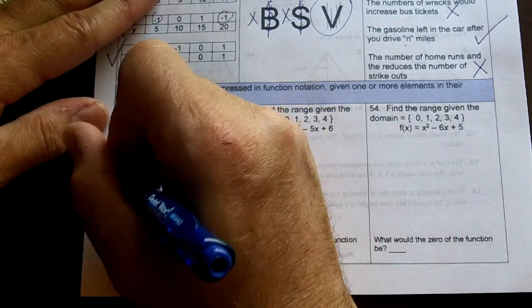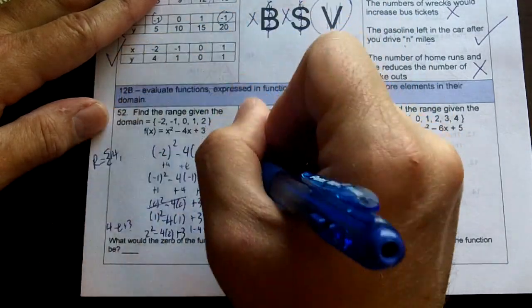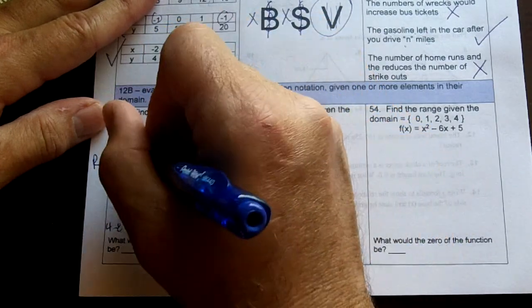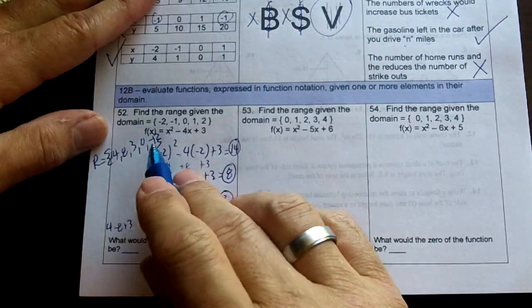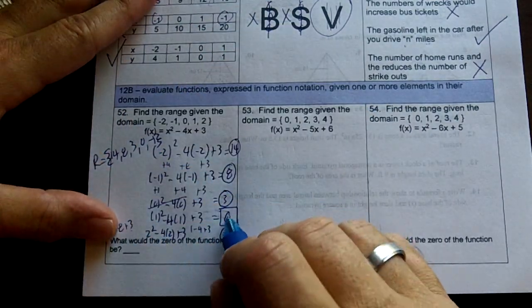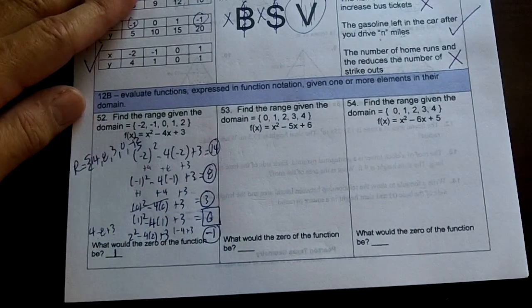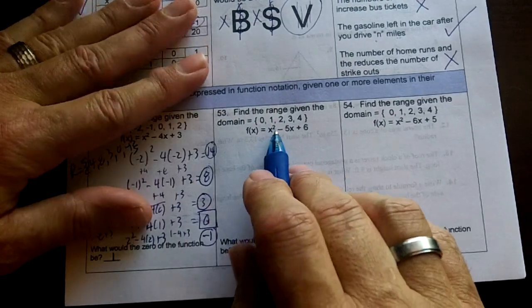So my range would be 14, 8, 3, 0, and -1. That would be my range. Which one would be the 0? The 1 gave me a 0, so the 1 would be a 0. Fun stuff. Okay, let's go to this one.